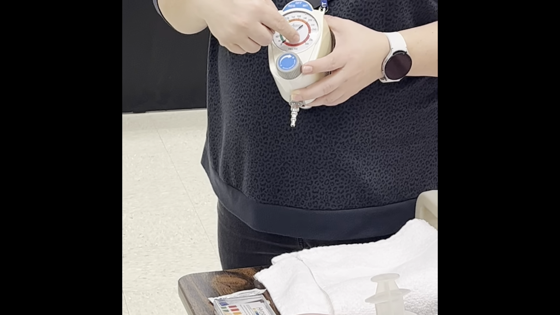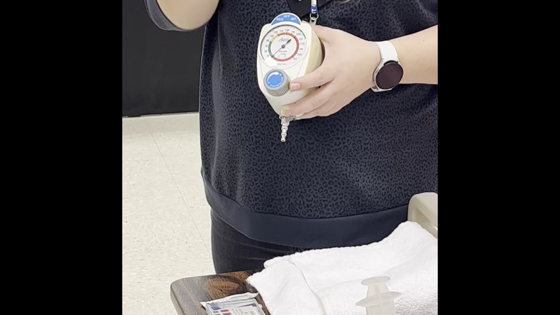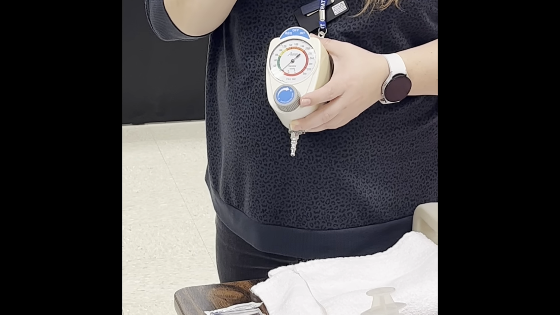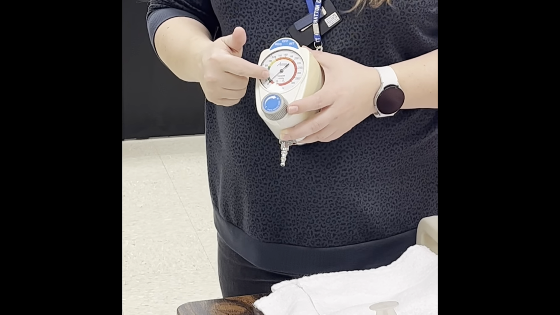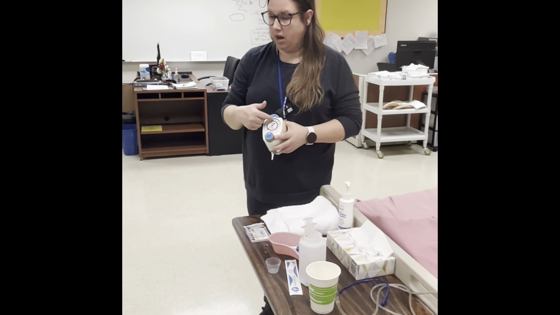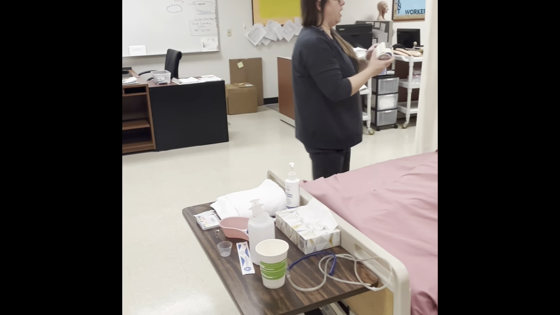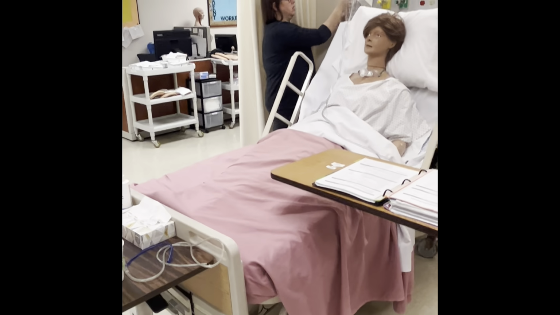I had a resident once tell me that they wanted it on high suction continuously, and I said, no, sir, that's not happening. We always do it in the green, and that's why the green is there. So even those other settings, if you've ever used a vacuum before, it's too high, that's why. So this vacuum should always be in the wall.